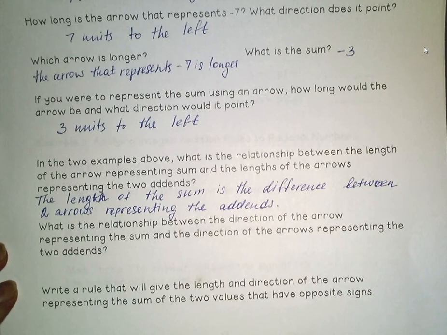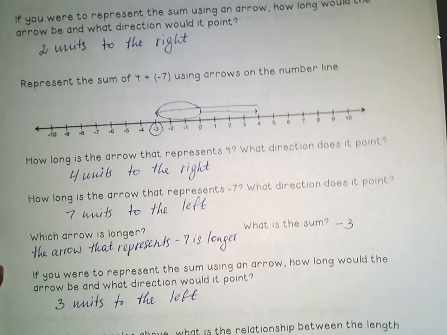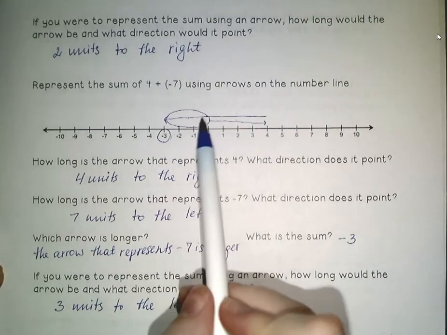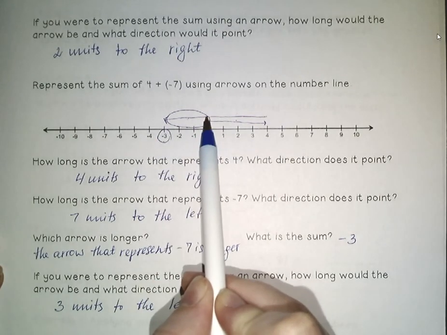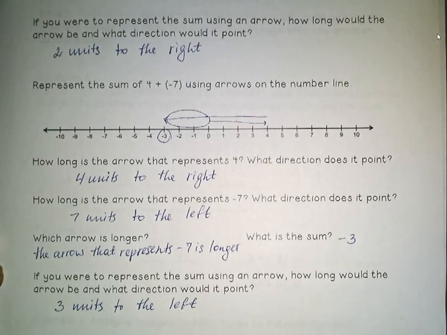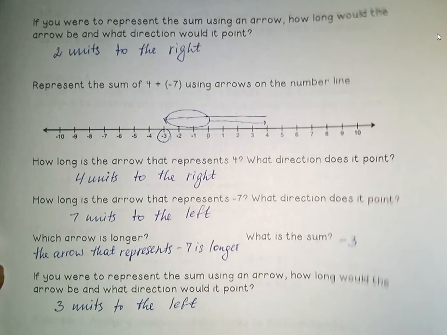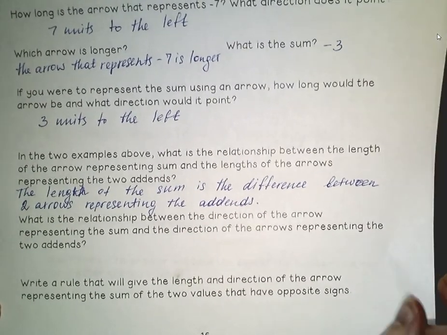And the addends are the numbers that we add, right? So the length of the arrow representing the sum, if you look at me up here, is 3 units to the left, right? And that is actually the difference between these two. And that's what it is. The length of the arrow representing the sum is the difference between two arrows representing the addends.